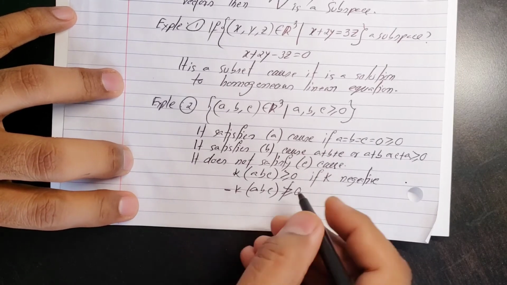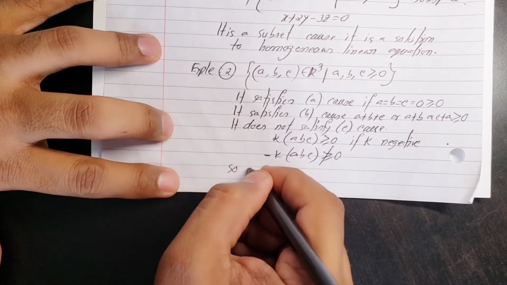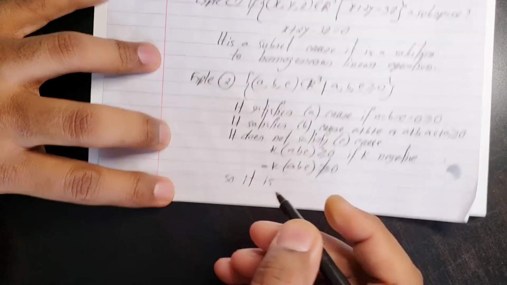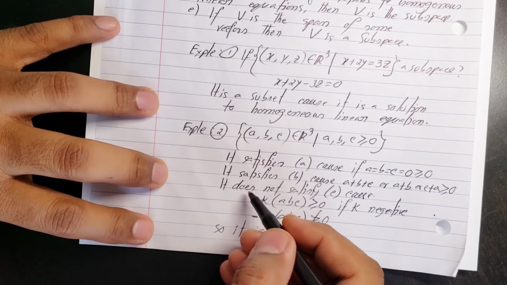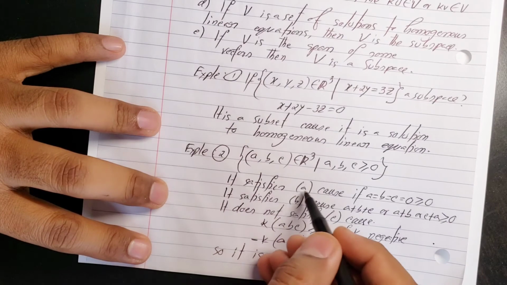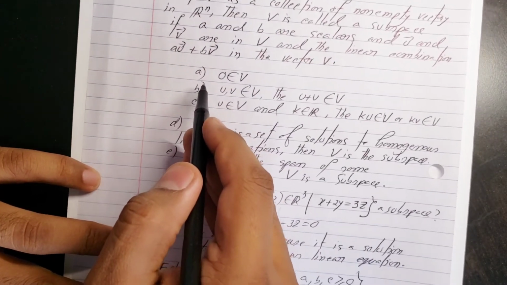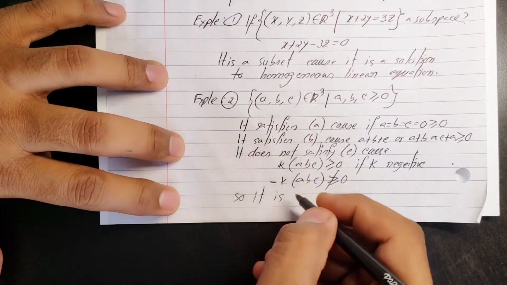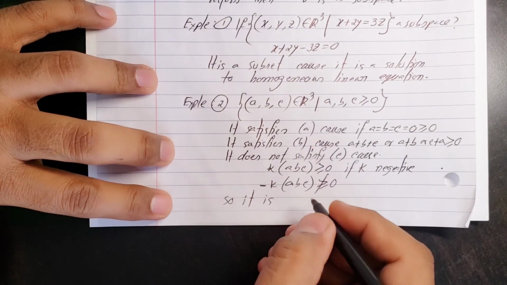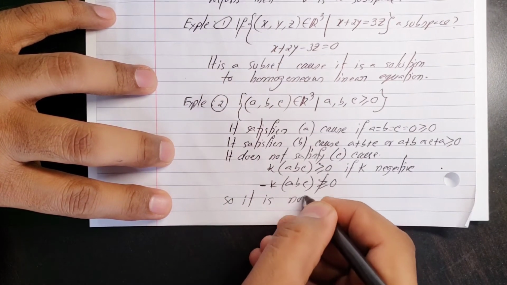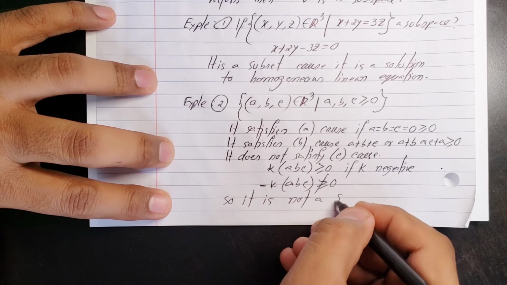Since it does not satisfy the third condition, even though it satisfied the first two conditions, this is not a subspace.